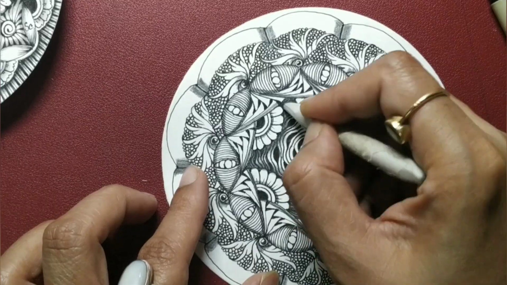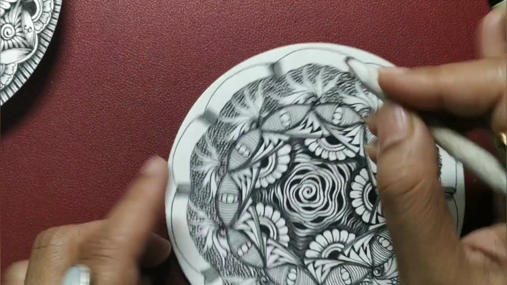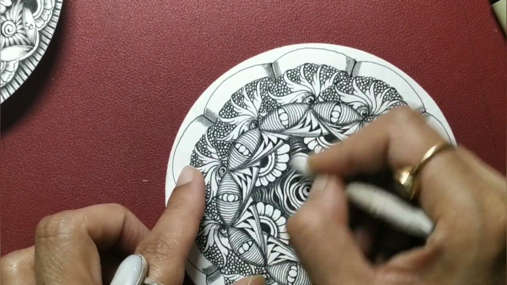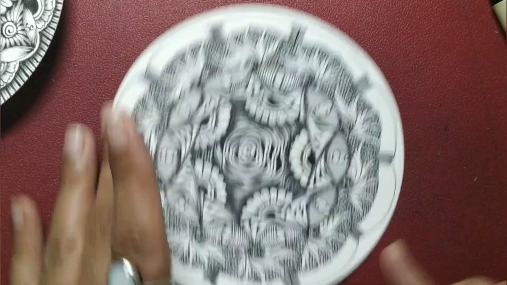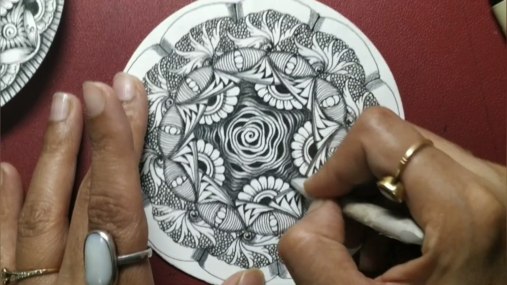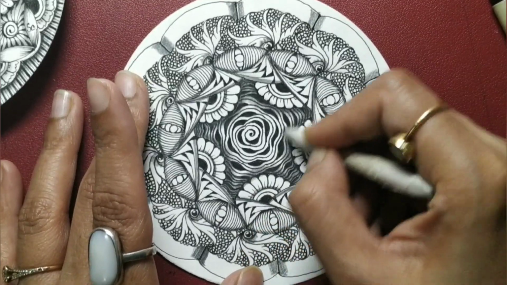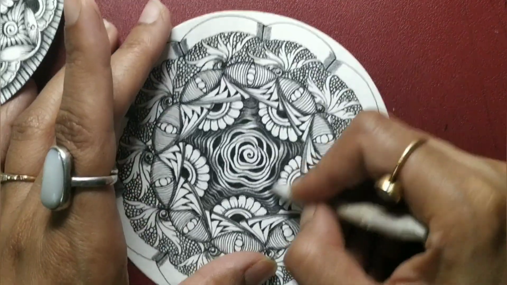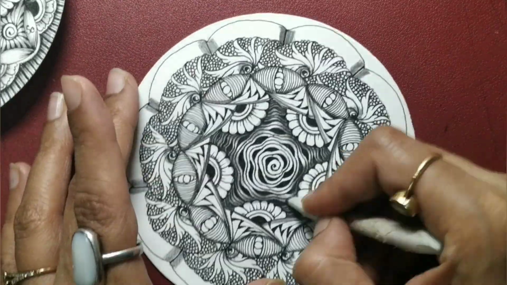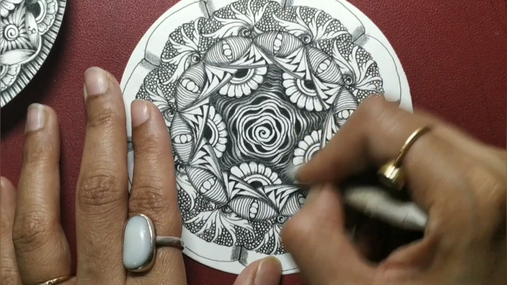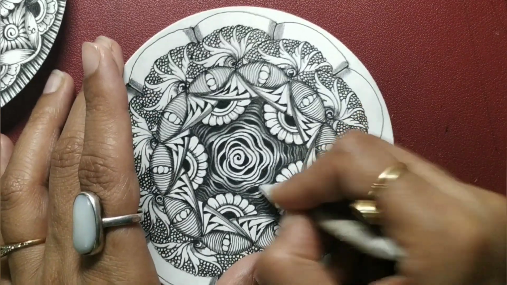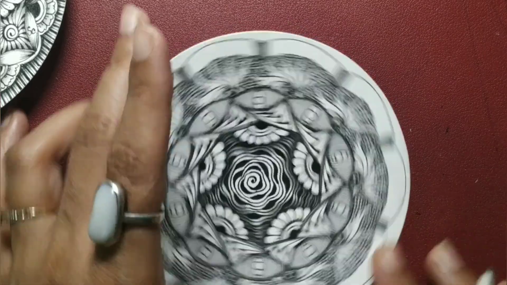So I'm now blending. Yeah, you can see how darkening the edges has added so much to the center, and keep the center the same way, right?